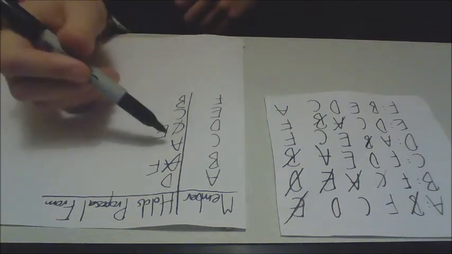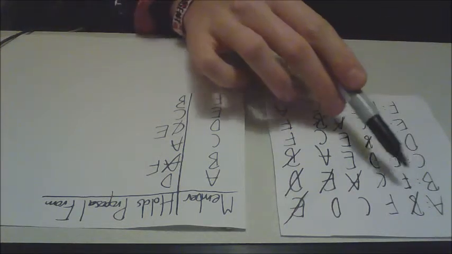C currently holds a proposal from A, who, following B's removal, is the last member in C's preference list. Therefore nothing is removed, and we move on to the next member.